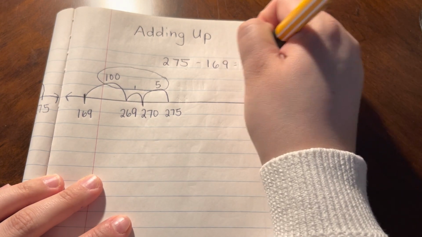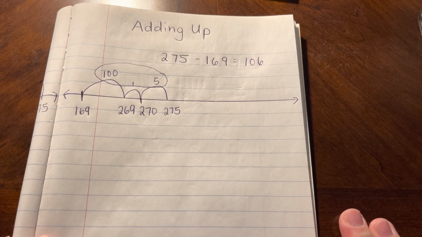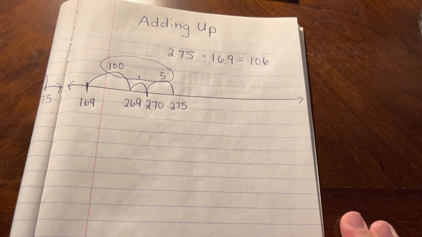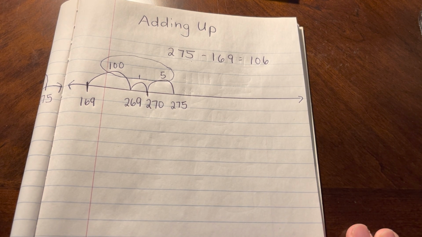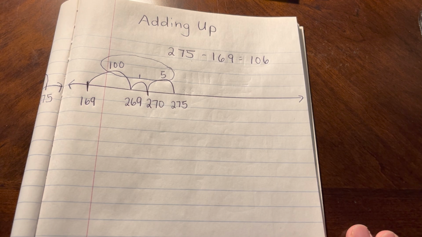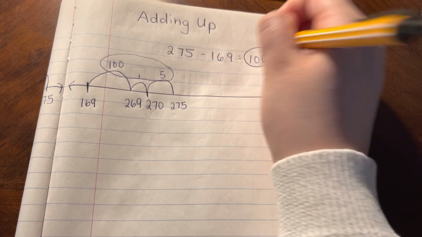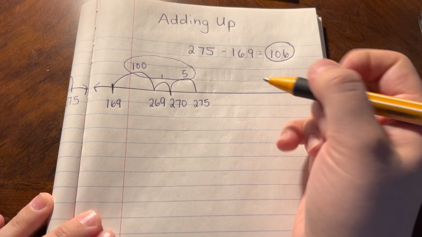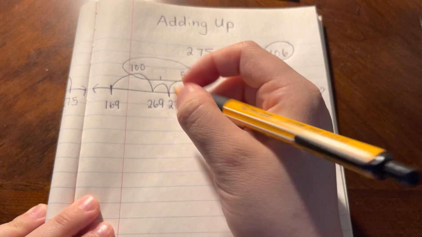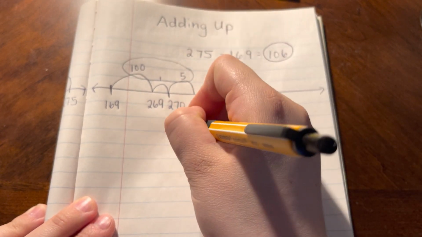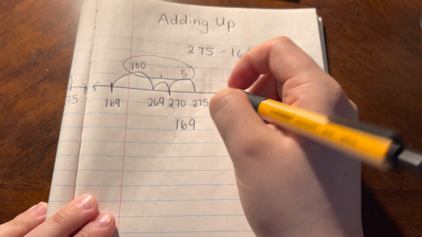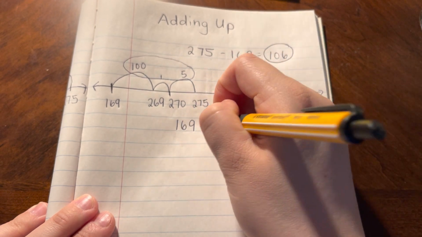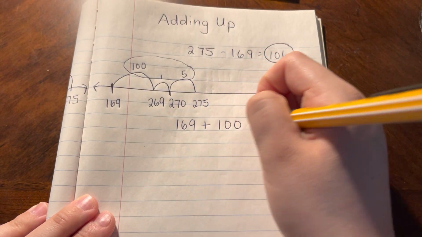It is 106, which is what we got when we used the other strategies of base 10 blocks and representations, and our removal strategy. So you can also use this adding up strategy using number sentences. That would mean that you would start with 169 and you would add up until you get to 275. That's when you would stop adding to the number.